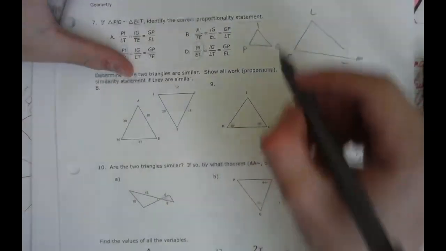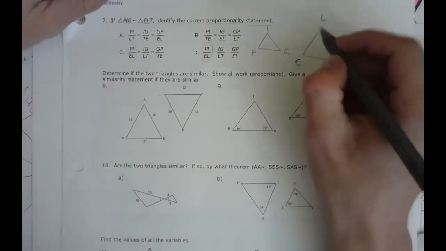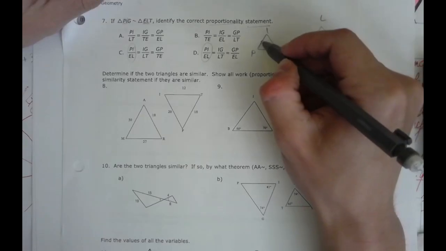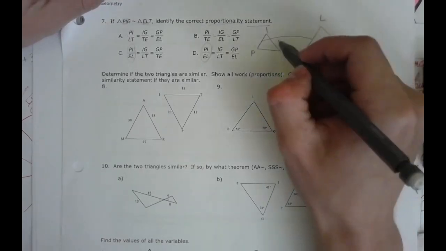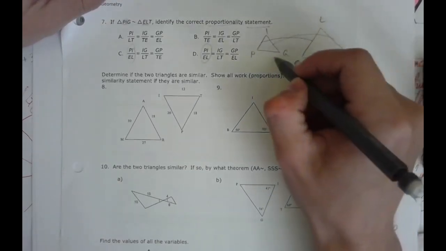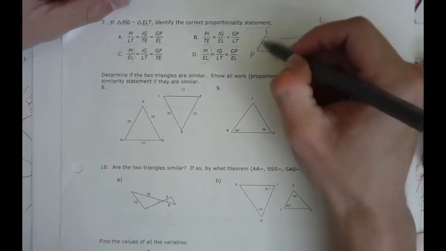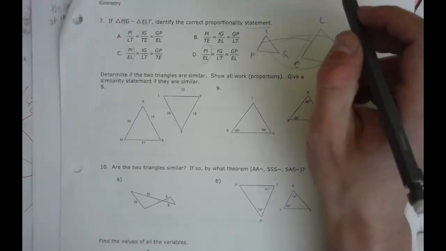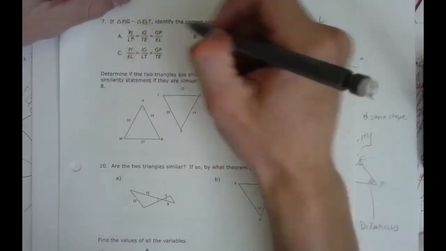We could spell piglet with this. Okay, so in this case, P is going to be scaled up to EL. GI will be scaled up to this guy, and then this guy will be scaled up to this guy. So we see that PI and EL should go together is basically what I'm trying to say. So since these guys don't have that, we could cross those off. It's multiple choice. Let's use it to our advantage. Let's cross off the answers we know are not correct.